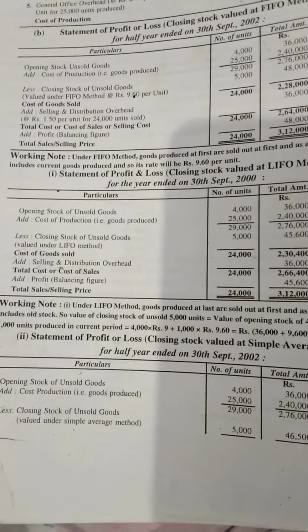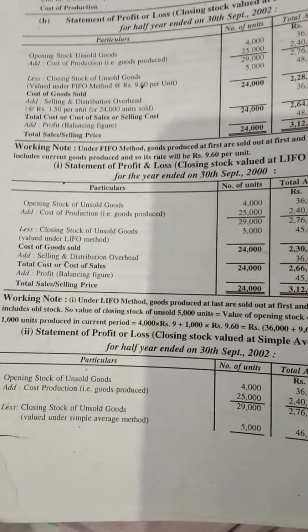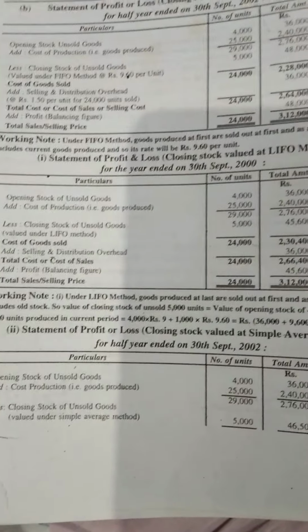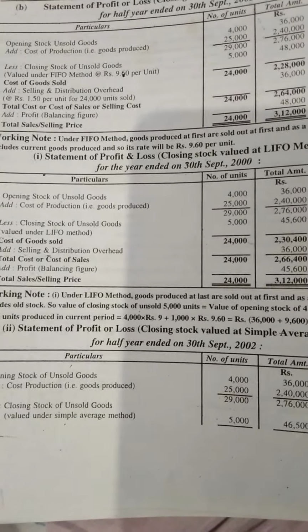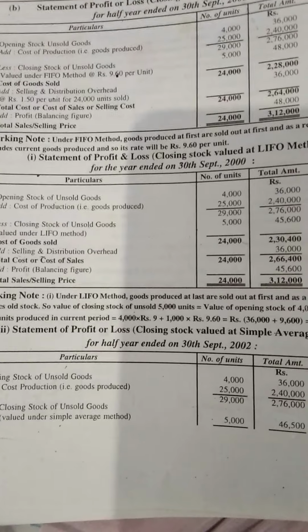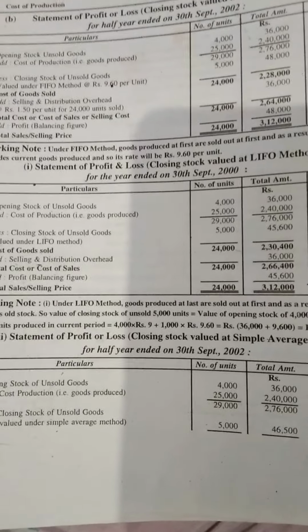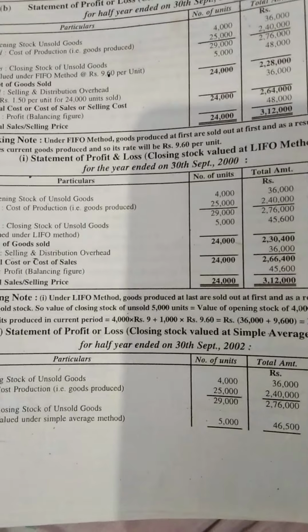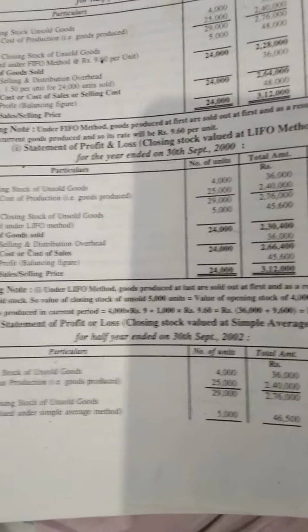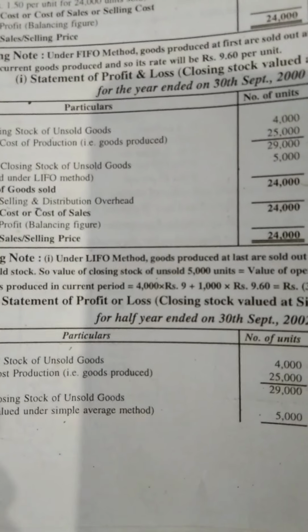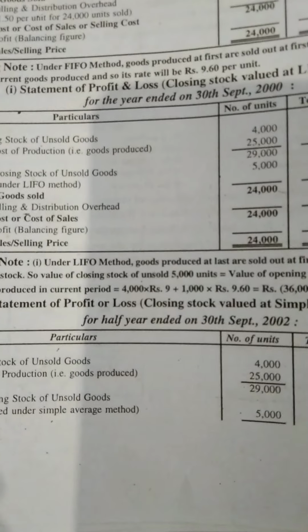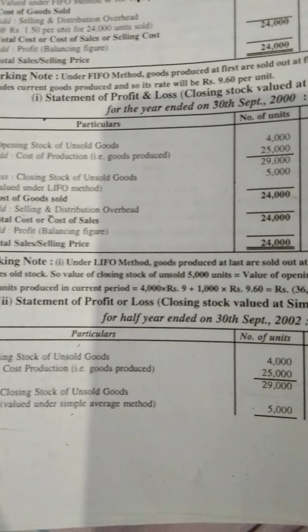So from 25,000 production, 24,000 has been sold. So the current closing stock, current closing finished goods, represents 1000 from current production and 4000 from earlier production. Now it is very easy. Now look at the current production.